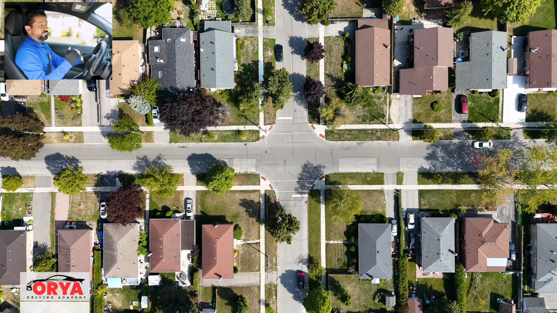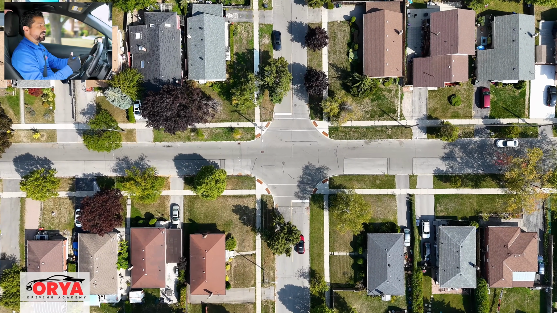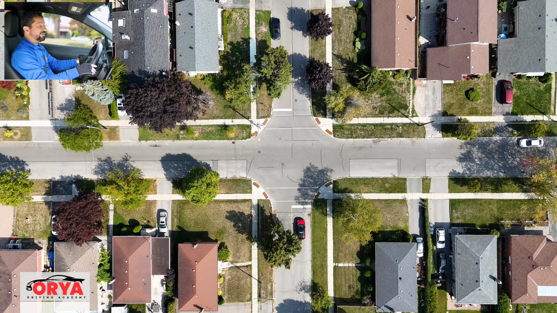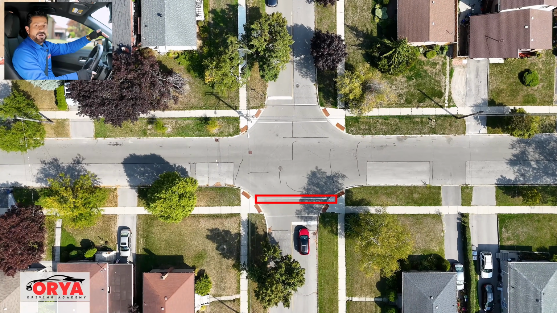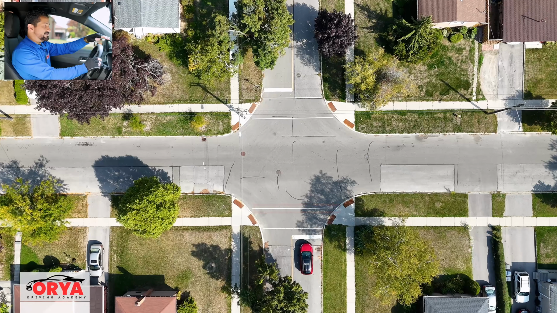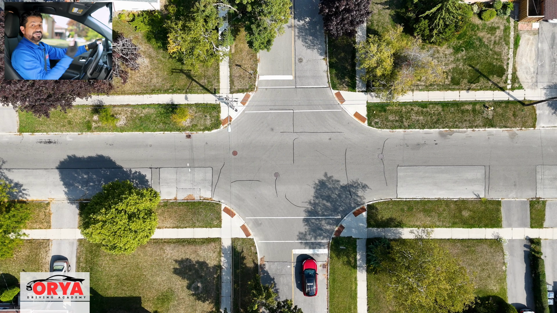So all-way and one-way, the difference is that for all-way, whoever stops first goes first, but for one-way you have to come to a complete stop. When we are stopping, if there is a line, we make sure that our hood is aligned with the last white line. If there's no line, then you align your hood with the grass on this side of the pedestrian walkway. So you come to a complete stop.